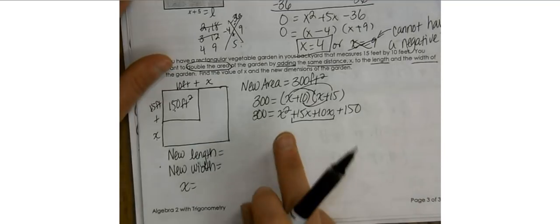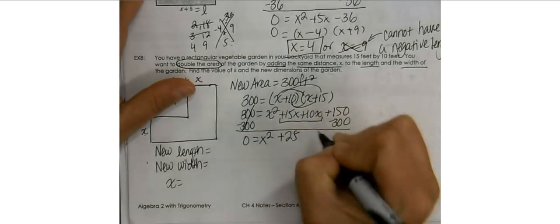Now I'm going to combine my like terms in the center, and since this is a quadratic equation, I need it to equal 0, so I'm going to subtract 300 on each side. I'm going to do multiple steps in one, making that 0 equals x squared plus 25x minus 150.